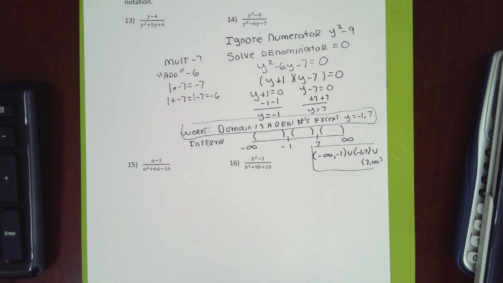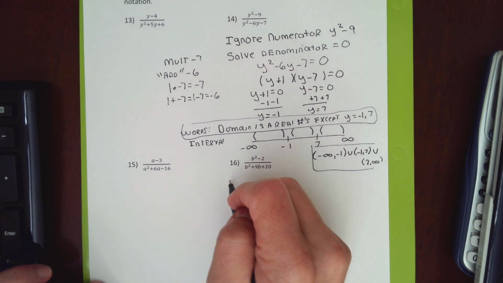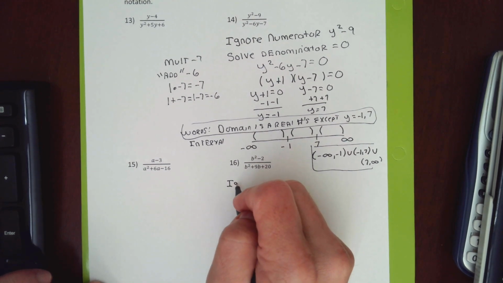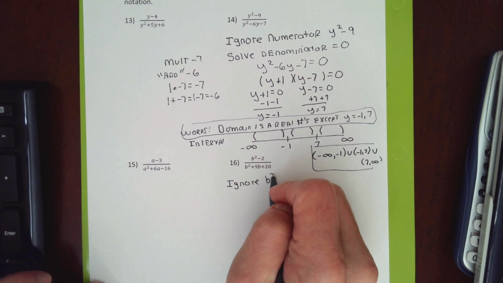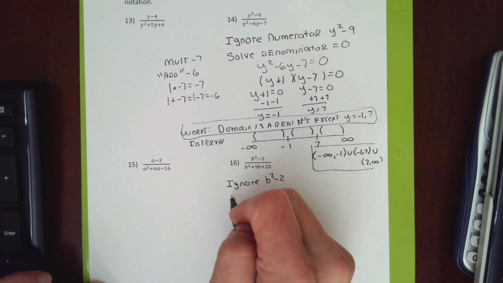16, same structure. I'm asked to find the domain of a fraction. That's the only time I do the algebra of ignoring the numerator and solving the denominator equal to 0. In general, if I'm presented with a fraction, I would never just randomly do this algebra of ignoring the numerator and setting the denominator equal to 0. I only do this when I'm asked to find the domain.